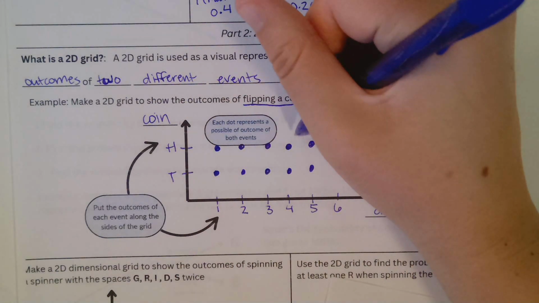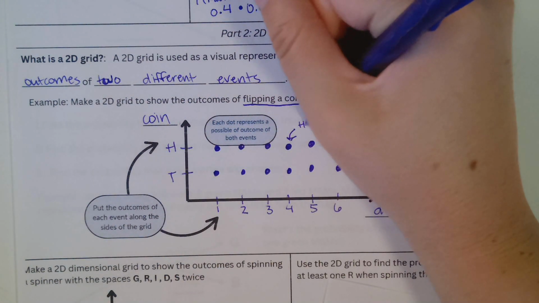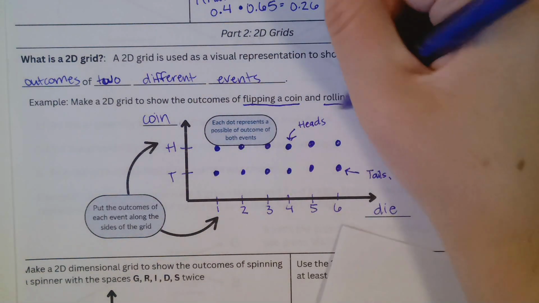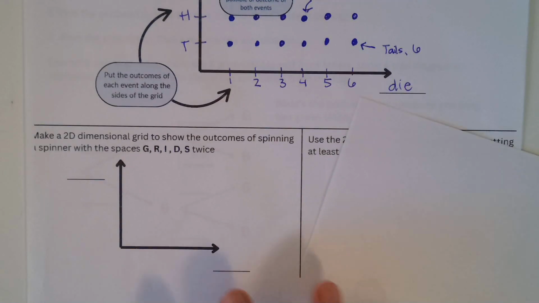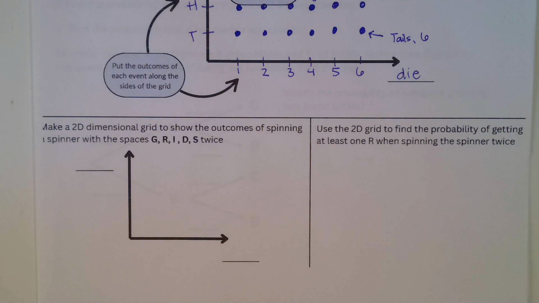Whereas this one right here represents me flipping a coin getting heads, and then it lines up with the 4 for the die, so it's heads and a 4. So that's what that means. Each of these dots is a potential outcome. That's going to be really helpful, and I'm going to show you how with this example down here. This question says make a 2D grid to show the outcomes of spinning a spinner.